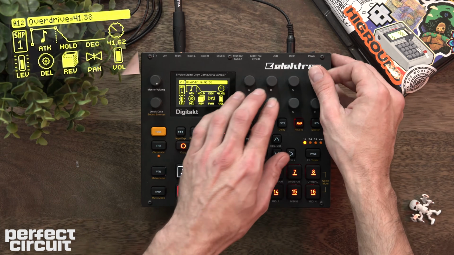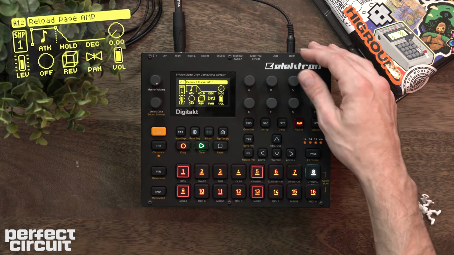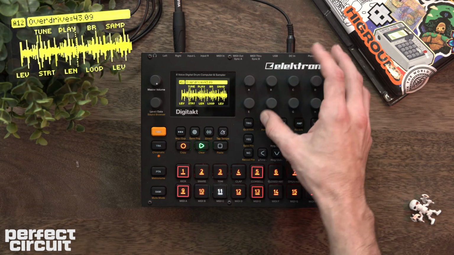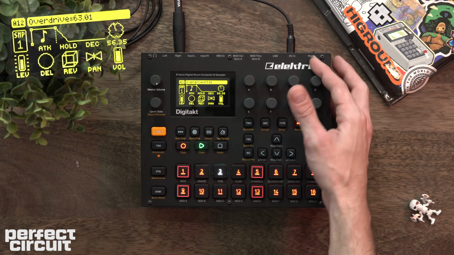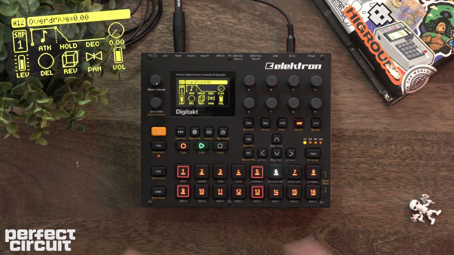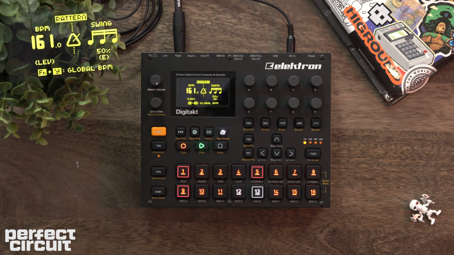Bit of overdrive. Well, maybe that's too much. But you see, now you can sit here and play around all day. If you decide you want it a little bit slower, you've got that option. Want it a little bit faster, you can do that too.